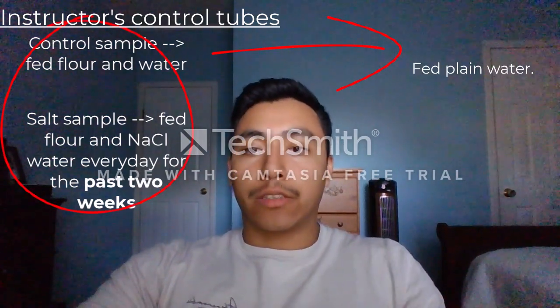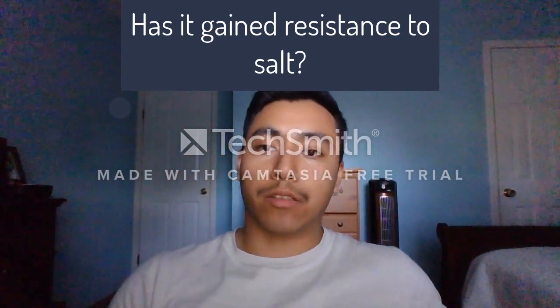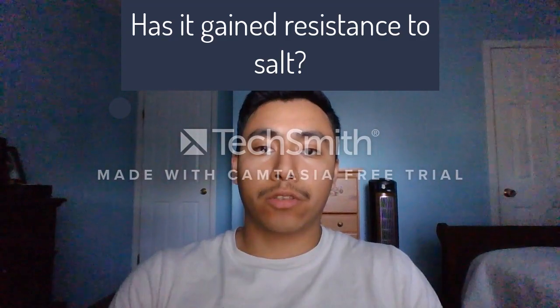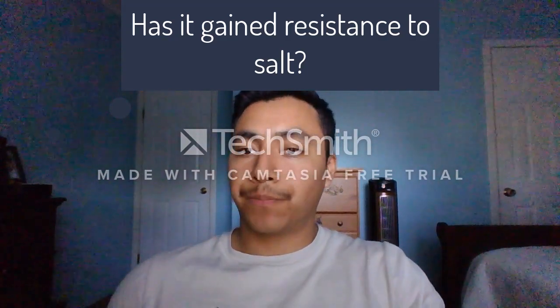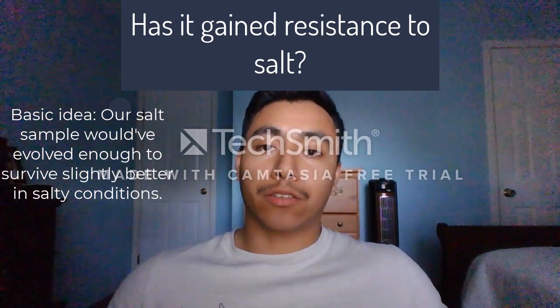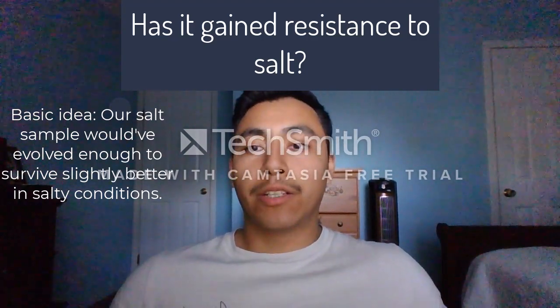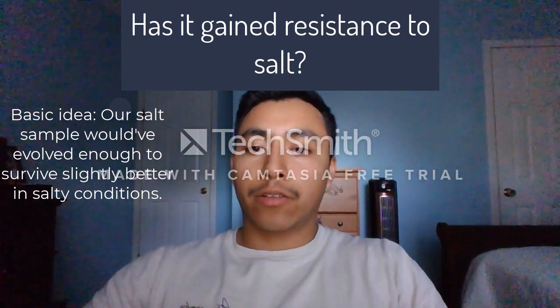The question is, after the sourdough starter has grown in the presence of salts for over 2 weeks, has it evolved to gain resistance to salt and thrive better in these conditions? Our idea is that the salt sample that was fed sodium chloride for 2 weeks would have evolved enough to survive slightly better in salt conditions.